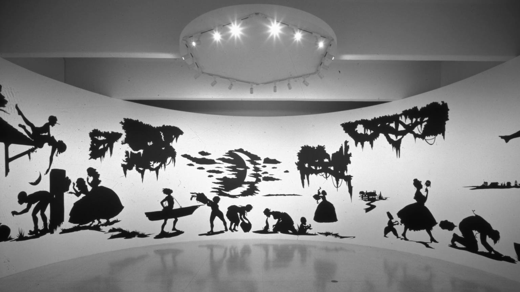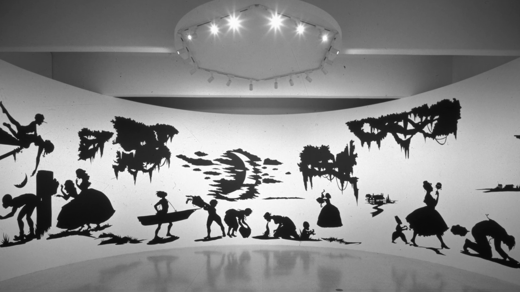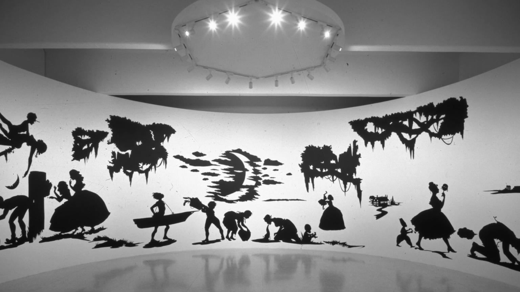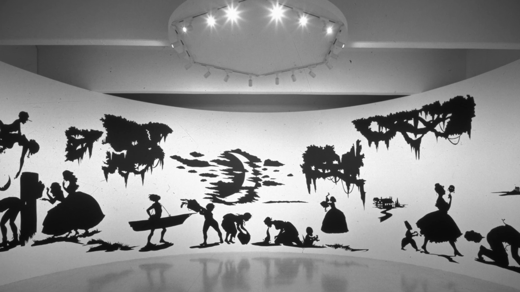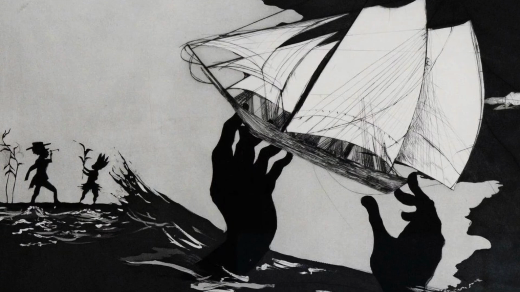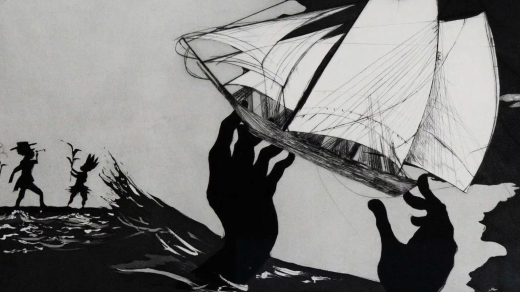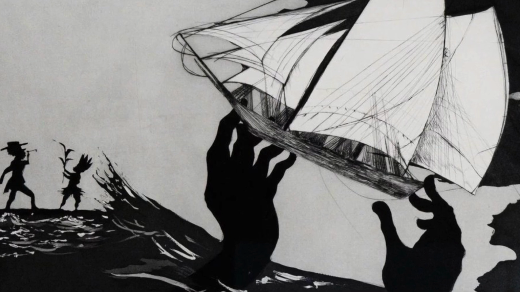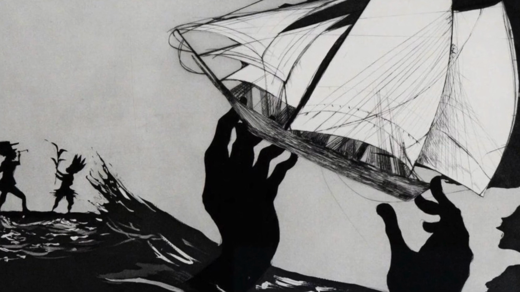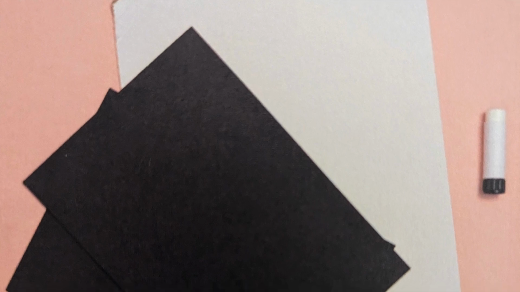Walker's shadowy figures tell stories about racial divides from the past, but her images are also really about racism in the present and the huge social and economic inequalities that persist in dividing not just America, but other countries across the world. Now it's your turn to make your own paper cut silhouette to tell your own story.